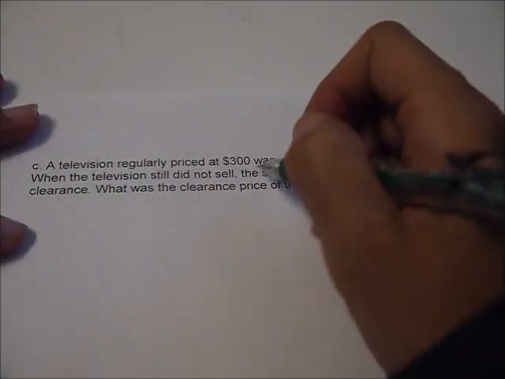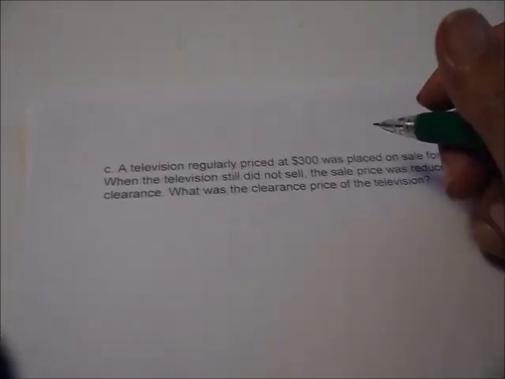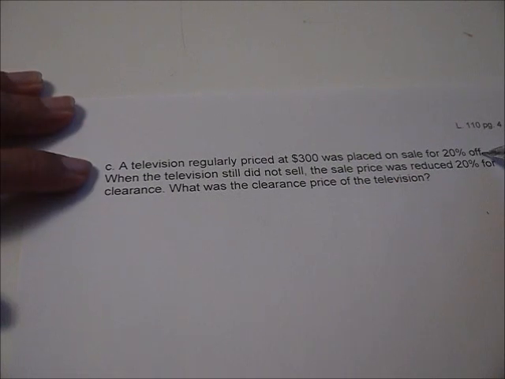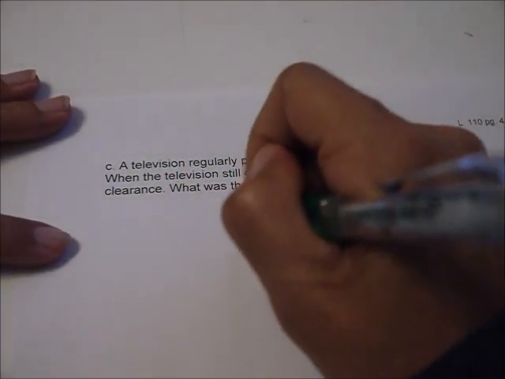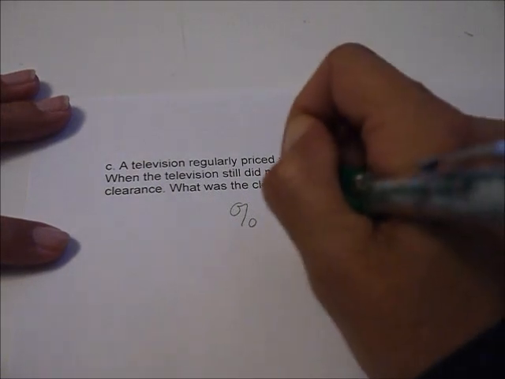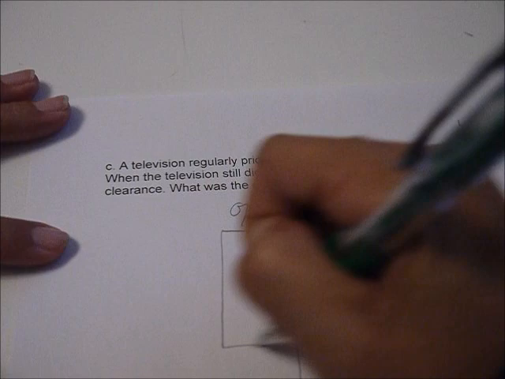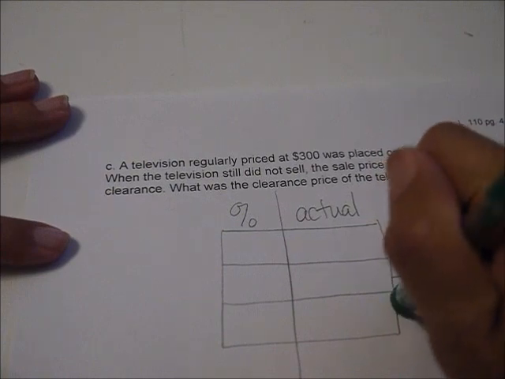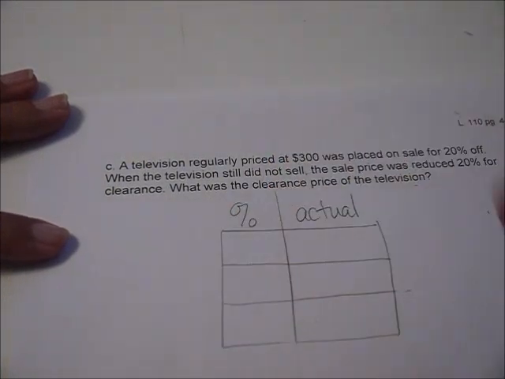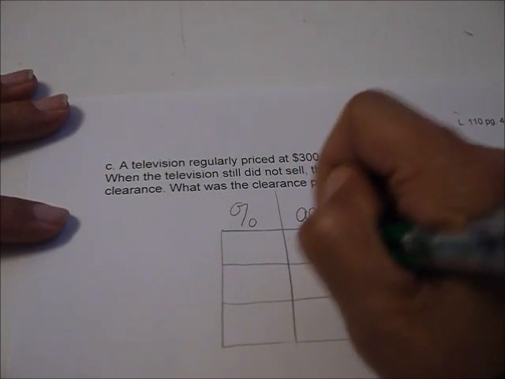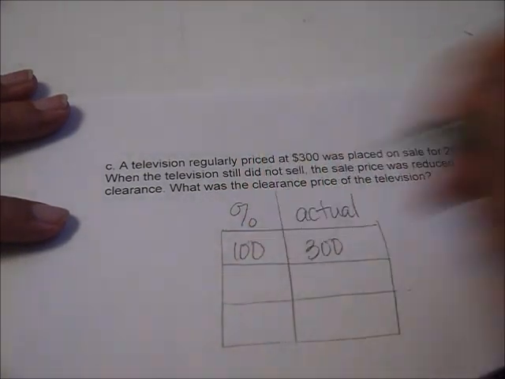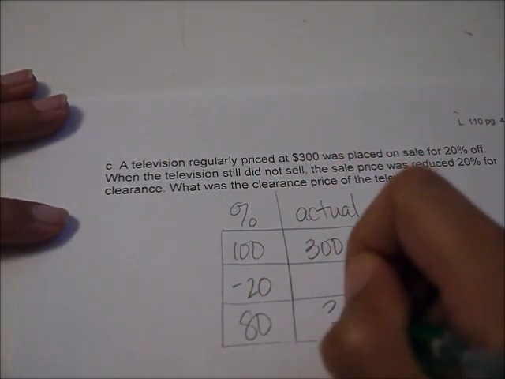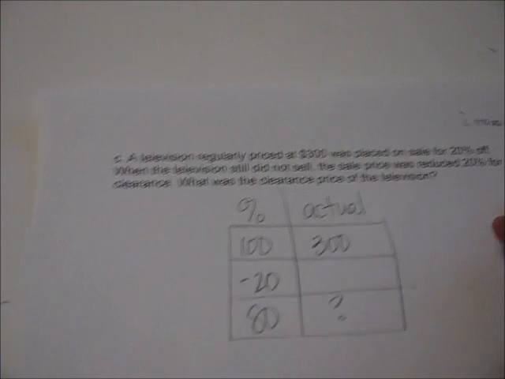Okay, a television regularly priced at $300 was put on sale for 20% off. Then it didn't sell, so they reduce it again. So let's figure out what happens after the first sale and after the second. I'm going to say percent, actual, and I don't like having to write out all the stuff. I just know we're going to have a 2x3 box. It starts with $300, and that was 100%. We're taking off 20% and now we have 80%, and we need to know what 80% of 300 is.